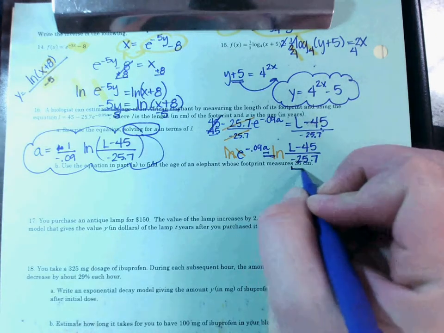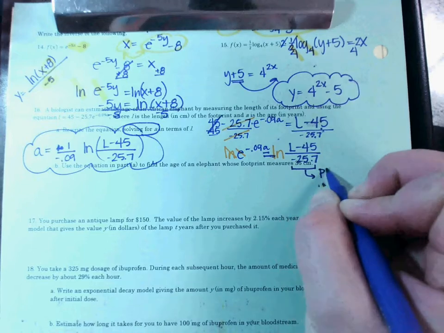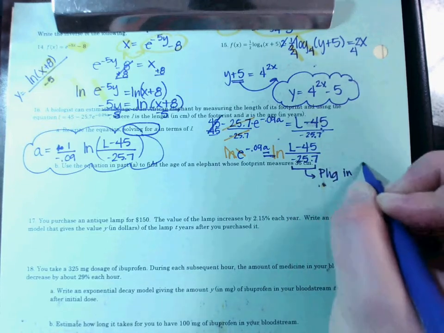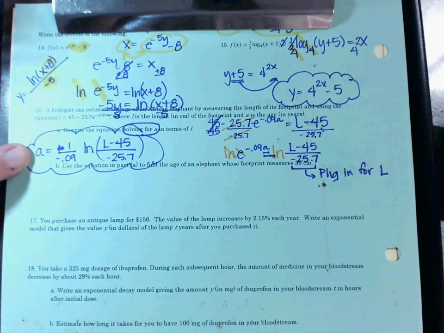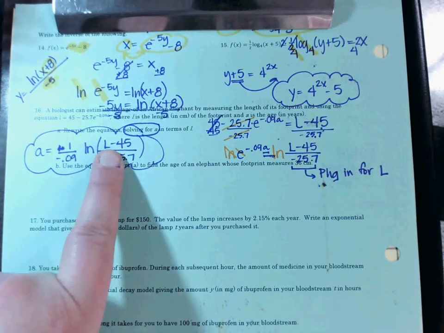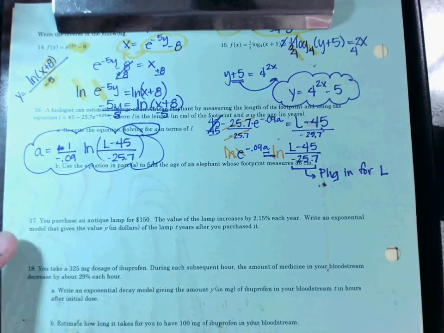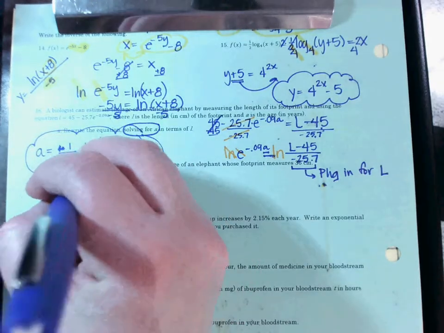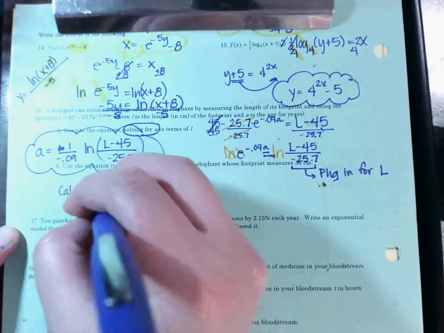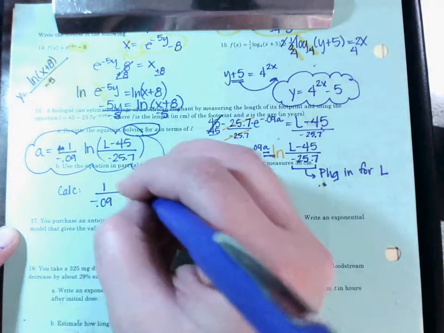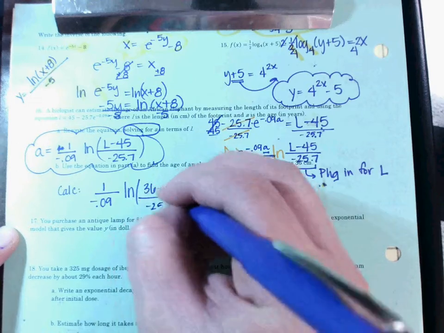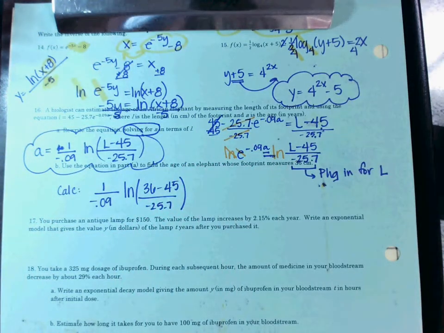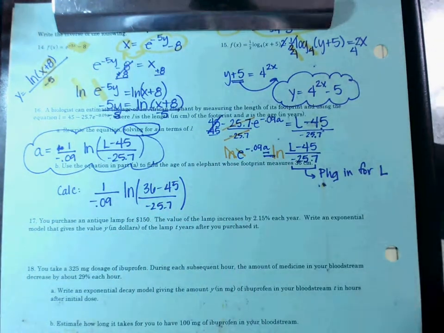So 36, I'm going to plug that in for L. And now notice that since I already solved all this, that's going to make it easy for me to plug it in because I literally just have to type this in with the 36 in that spot. So in the calculator, you're going to put 1 over negative 0.09 ln 36 minus 45 over negative 25.7. And then whatever answer we get, that's going to be your final answer.